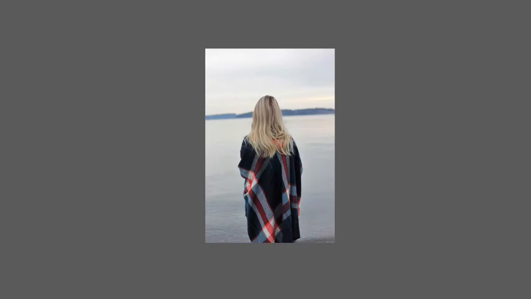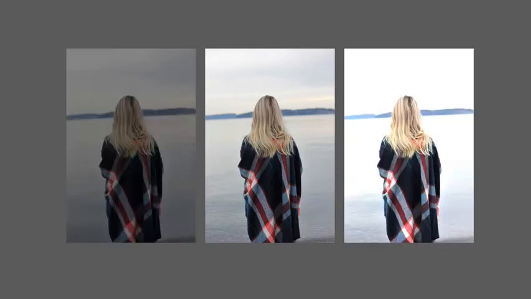Some things you might want to consider when you look at an image is that sometimes an image may be underexposed or overexposed. So this is underexposed, which means the exposure is a little bit on the heavier side, or on this one here, which is overexposed, it means that too much light was recorded on the image.